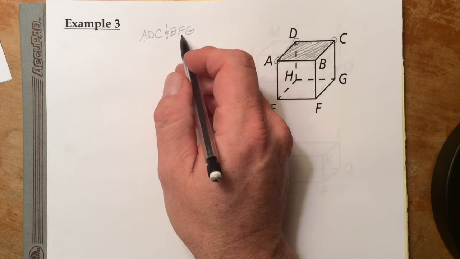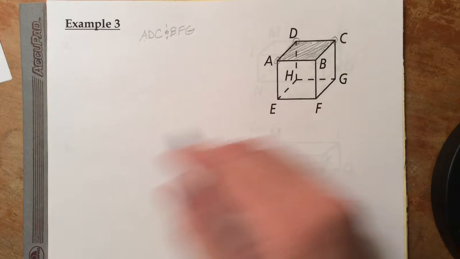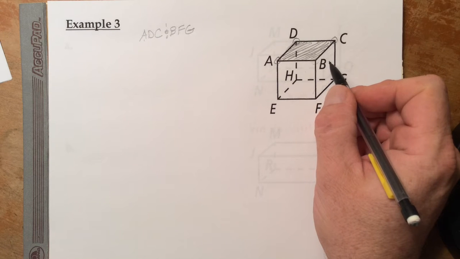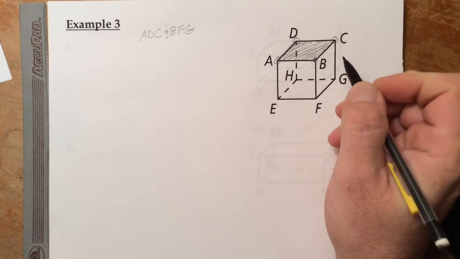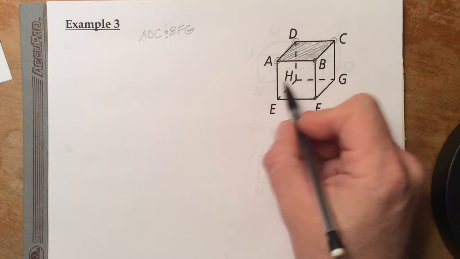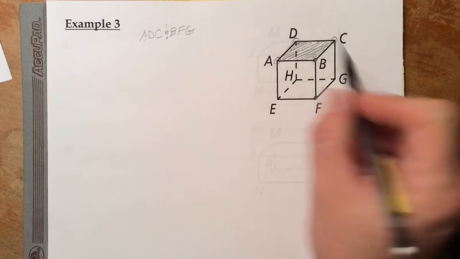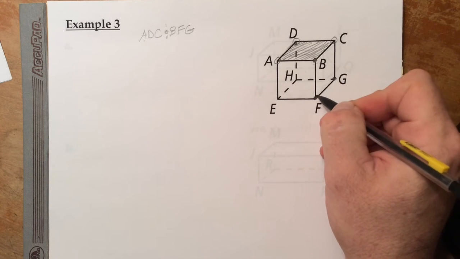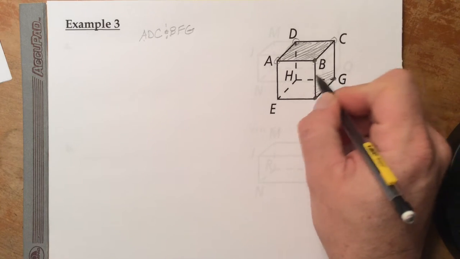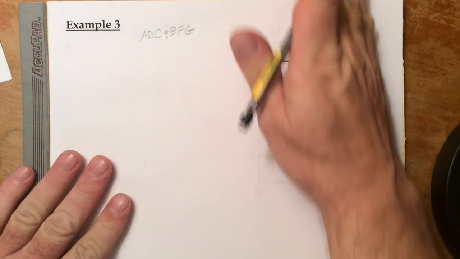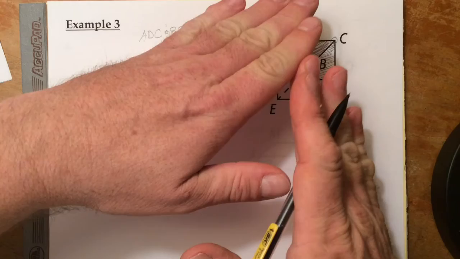The next plane, BFG, do the same thing except mark them a little bit differently. I'm going to darken in the points. So B, F. Now so far we could be talking about this plane or that plane. But then we have G here. So plane BFG is the plane on the right side of the box, or the prism. So you have a plane going vertically and a plane going horizontally, and they intersect, or meet, where?